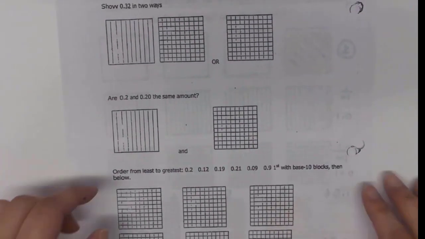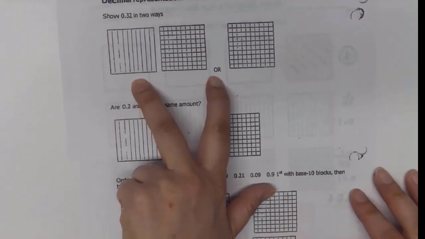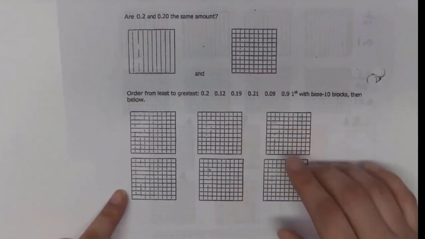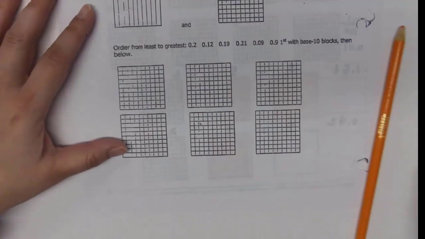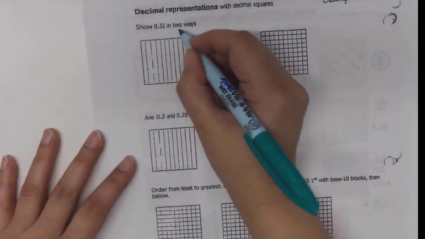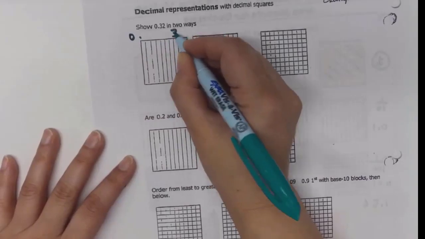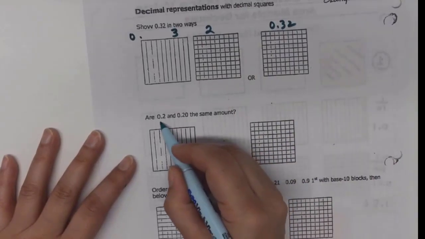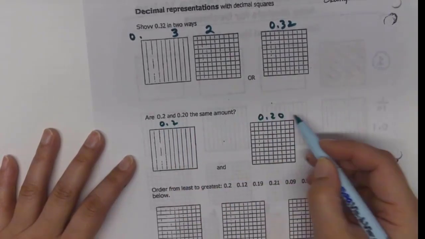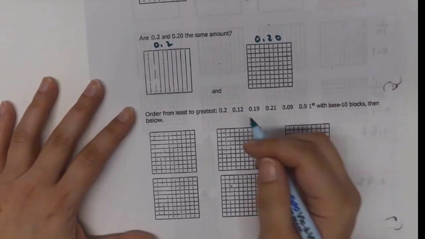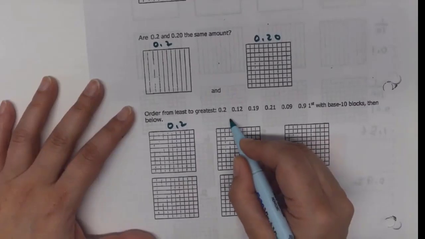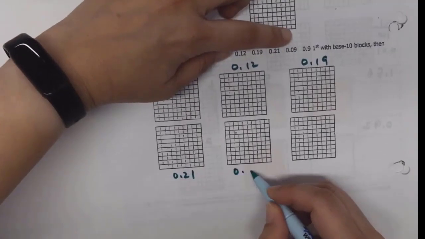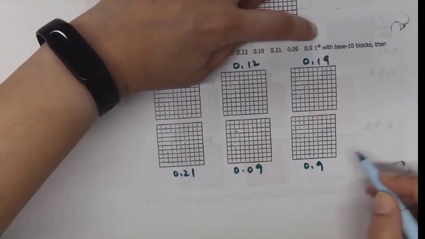On the back, we want to show 32 hundredths in 2 different ways, and 2 tenths and 20 hundredths, and then shade each one of them. So this one would be 0.32 here and 0.32 here, and then we need 0.2 and 0.20 here, and then the last part we need to shade 0.12, 0.19, 0.21, 0.09, and 0.9 here.